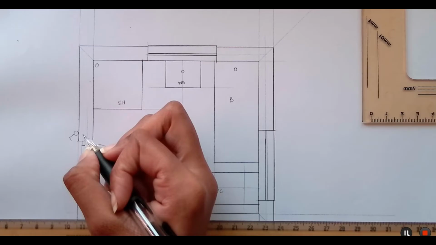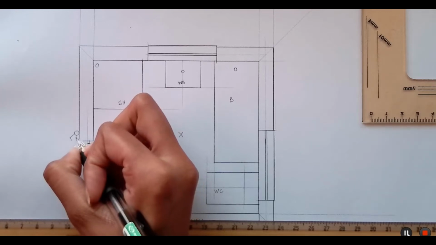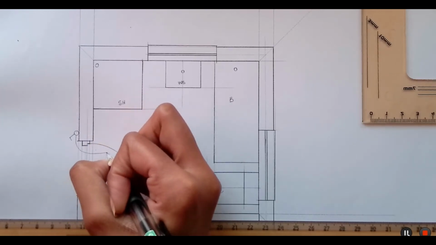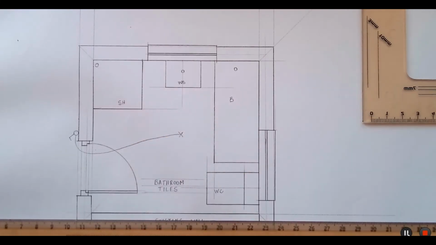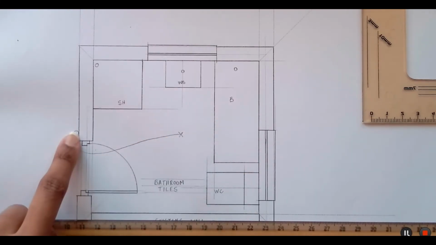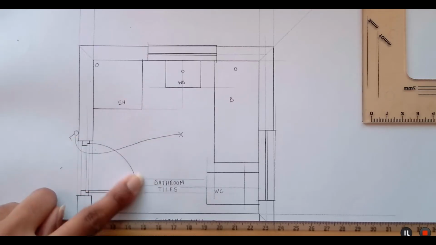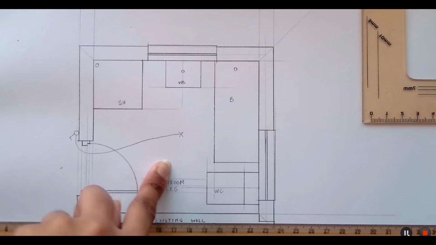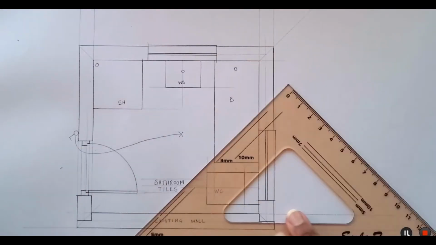And then when you do the connection, you must ensure that the connection line is in freehand, or you can use a flexi curve to do it, but you must never use a ruler to connect them. So that's how you show that they are connected, the switch and the light. So you switch it on here, then you open the door, then you can come into the bathroom, which actually makes sense.